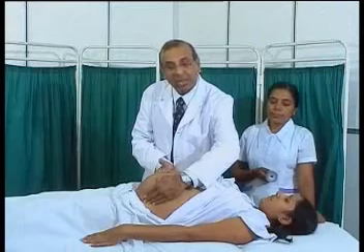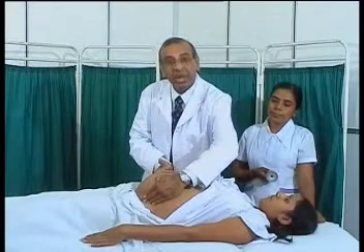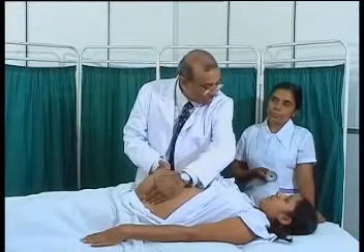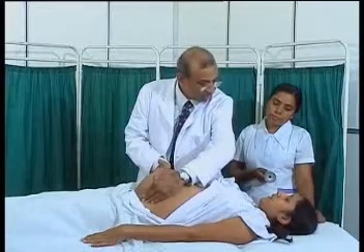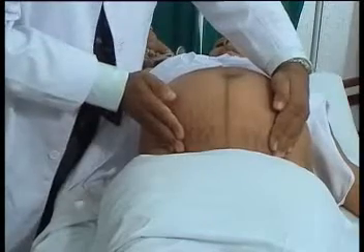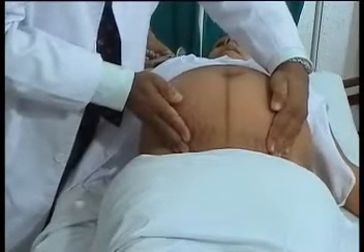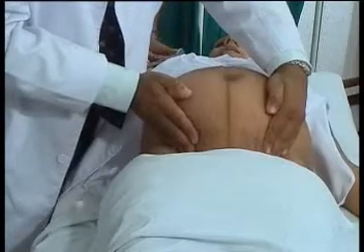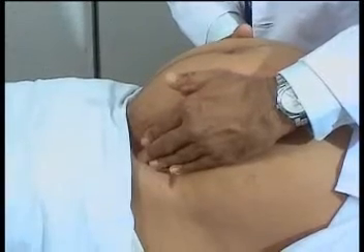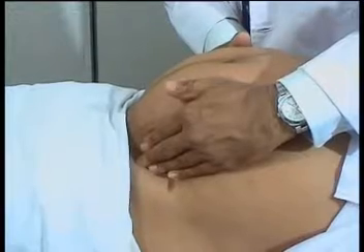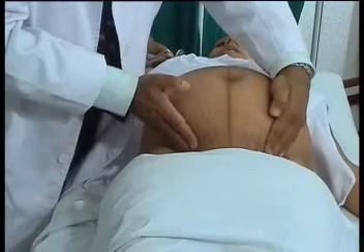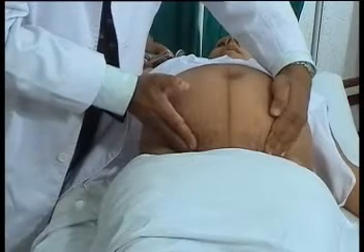Then I will get the mother to breathe in and out so that she is relaxed. And when she breathes out, we press the fingers in and sustain it until such time the lateral margins of the fetal head or the presenting pole are palpated.